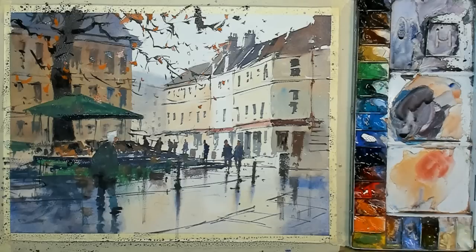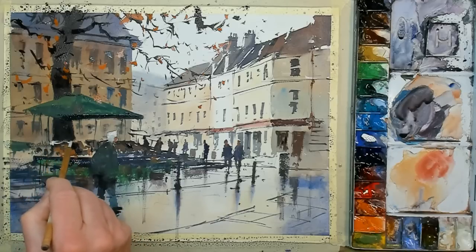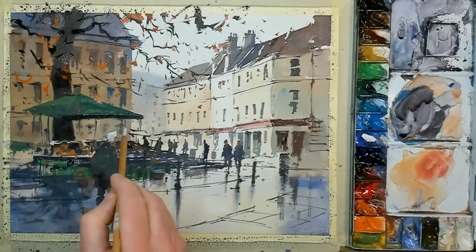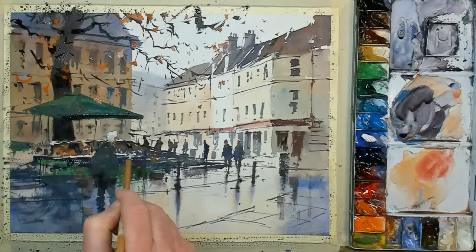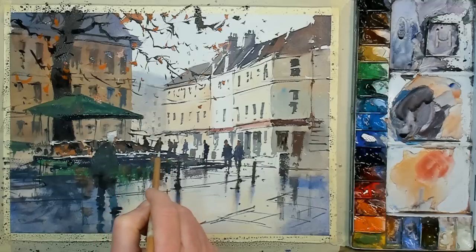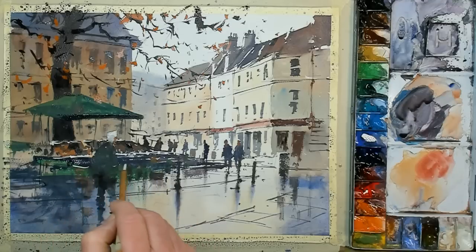Now some white gouache at the end and just a few highlights. Make sure I've got the right consistency here, that white gouache. Don't want it too thick, don't want it too watery. And this rigger brush from Lebenson, it's a synthetic hair, very fine point, almost the thickness of a hair really, and great for doing lines like this.